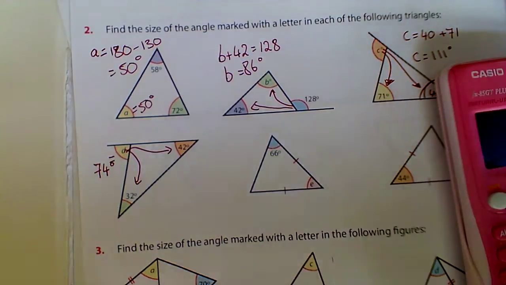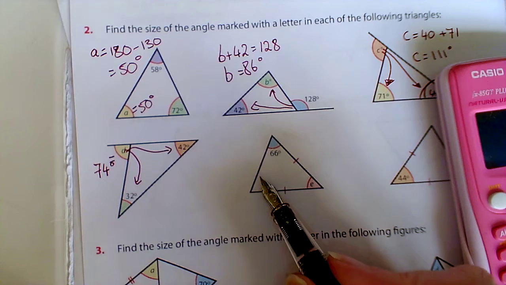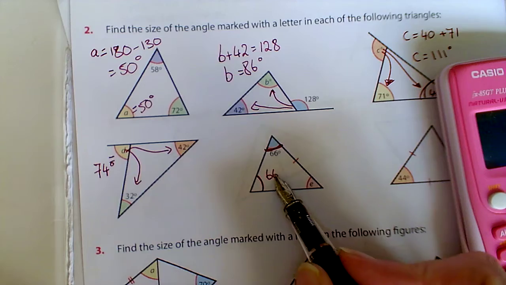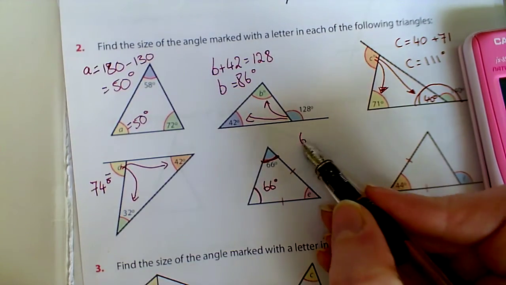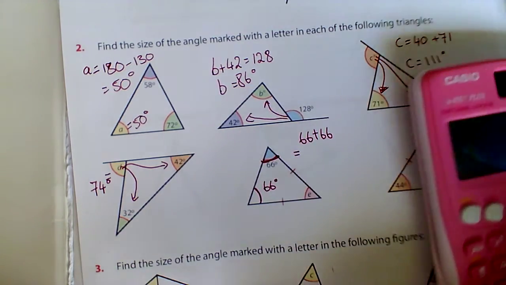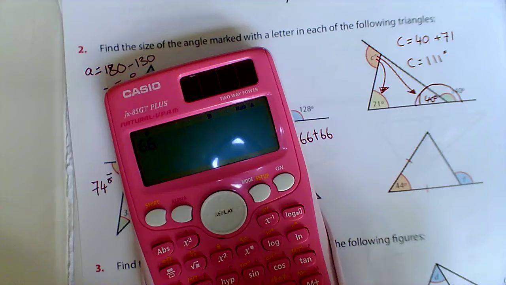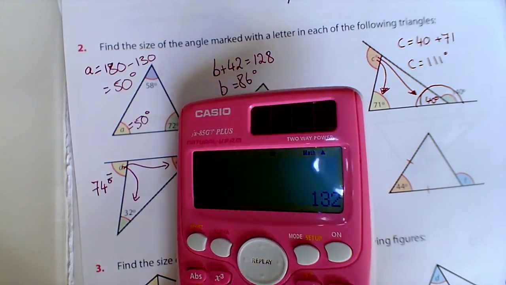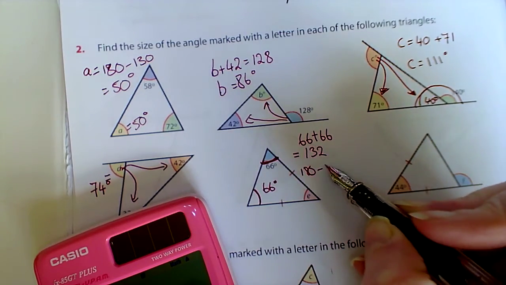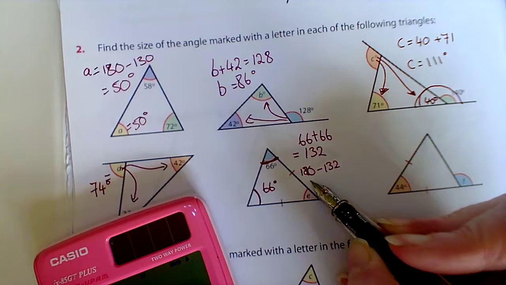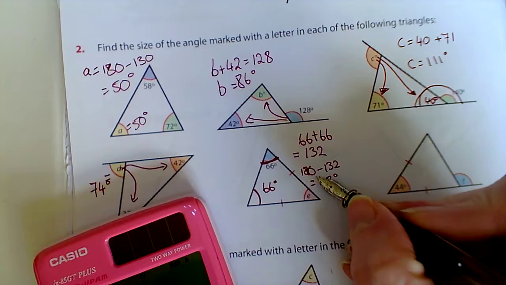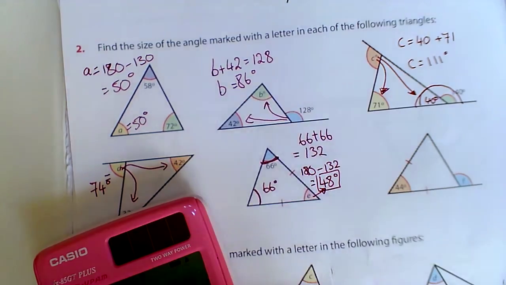Now, this is an isosceles triangle, and so these two angles down here must be the same. So that's 66. Add those together. 66 plus 66 is 132. And then I need to subtract that from 180. And that gives me 48. That's my answer. E is 48 degrees.